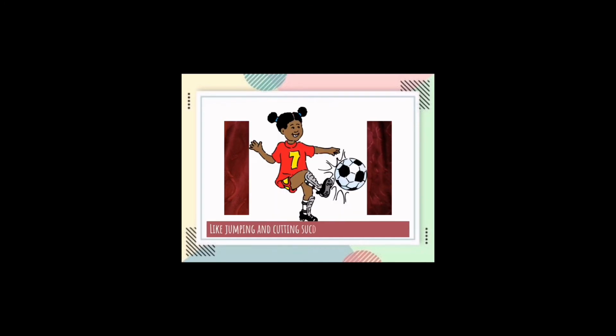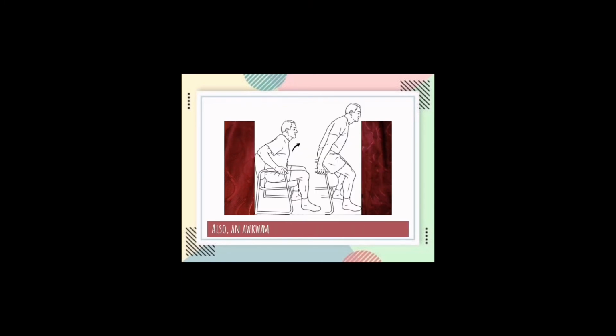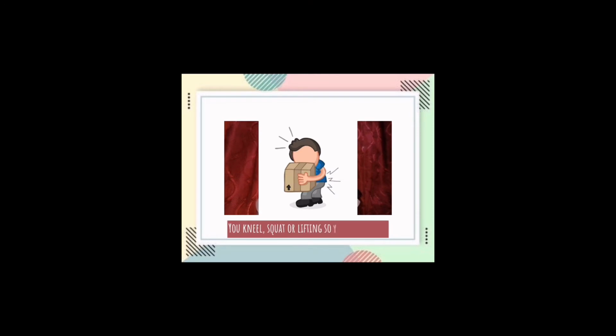How can meniscus injury happen? First, acute meniscus injury often happens while playing sports like football or hockey, as well as non-contact sports involving jumping and cutting, such as volleyball and soccer. For people who are getting older, they are more likely to get a degenerative meniscus injury. Also, an awkward twist when getting up from a chair may be enough to cause a tear in an aging meniscus. Other than that, meniscus injury can also happen when you kneel, squat, or lift something heavy.